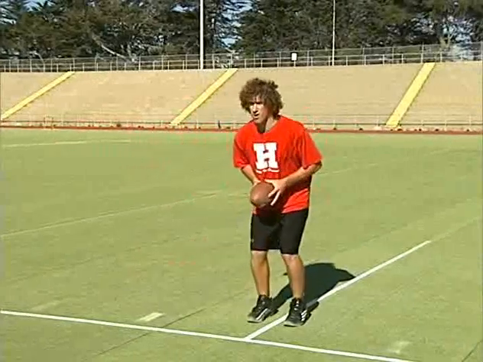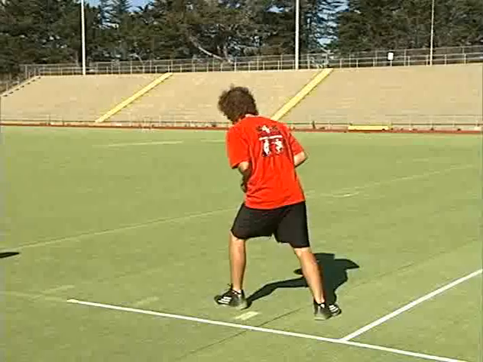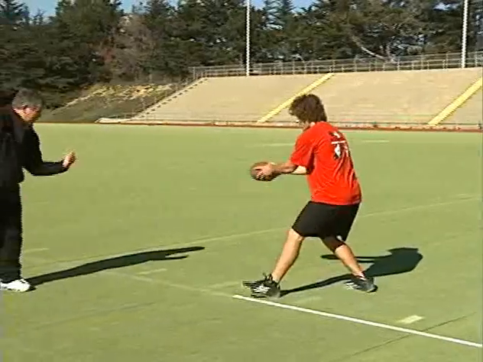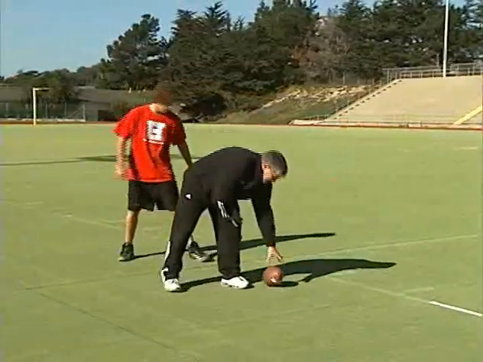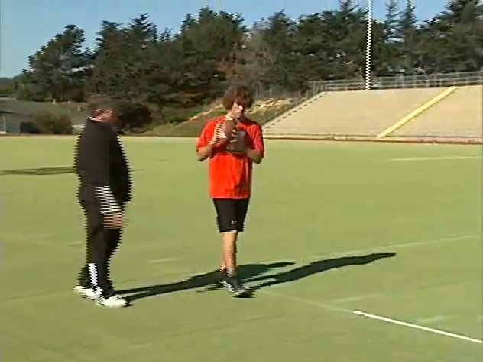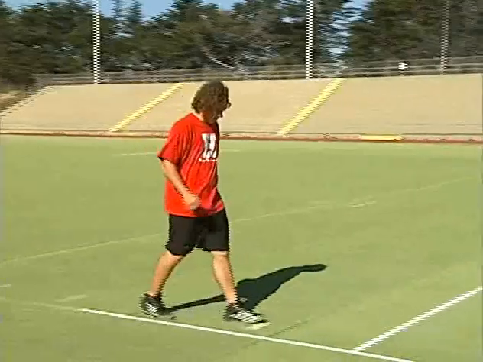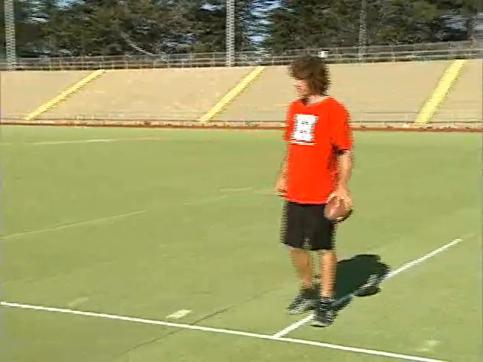Okay. Set. 1, 2, 3. Now keep coming. There you go. There you go, just like that. Okay, good. Good job. Okay, and that's our 82 down play. That's down going to the right.